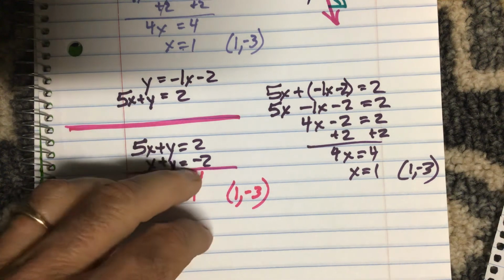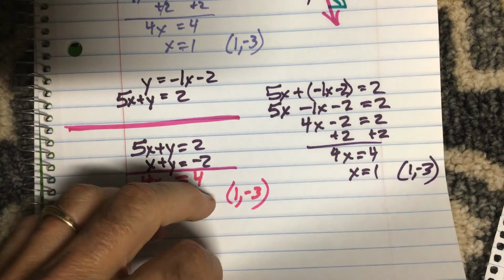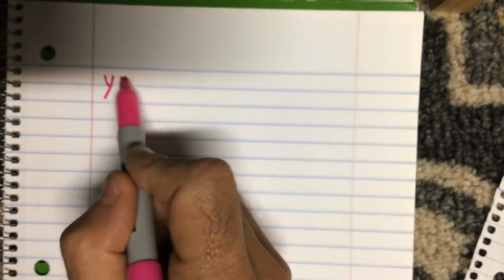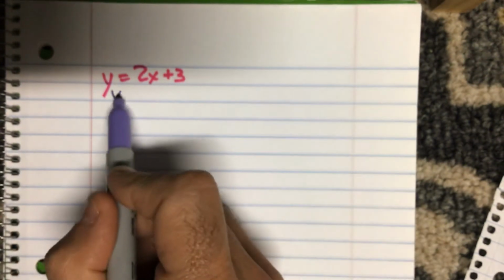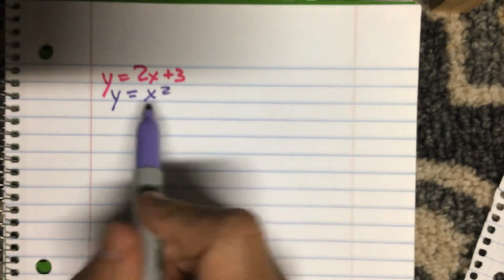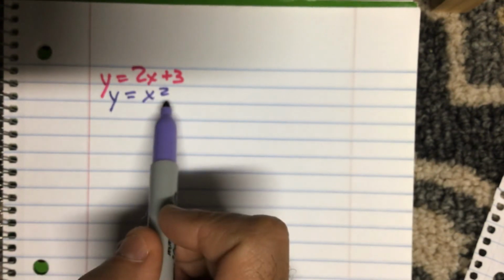Okay? I want to show you one example of using a system of a linear and a quadratic. They don't have to both be linear, so this might be something a little bit new. Let's look at y equals 2x plus 3, and y equals x squared. So this is a linear, and this is a quadratic.